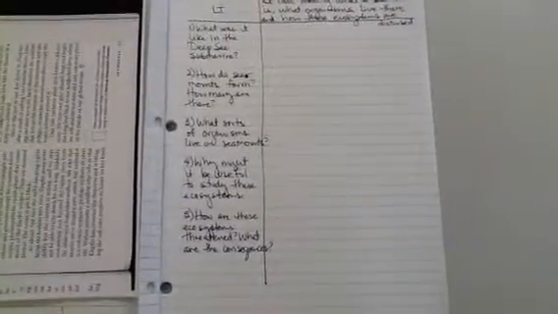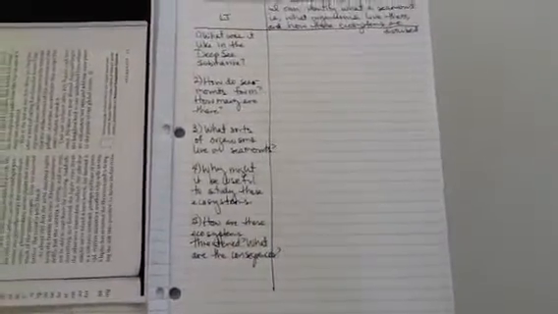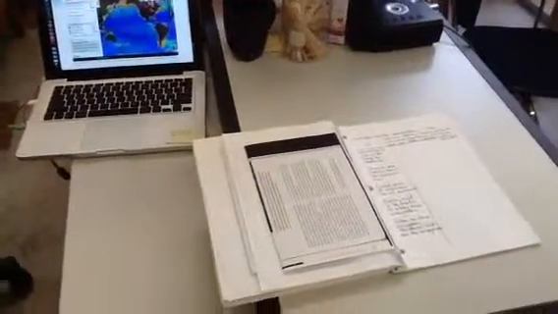On Wednesday, I should have mentioned this before, on Wednesday you only have an hour in each class because there's a performance. The theater group's going to be doing a performance for us.